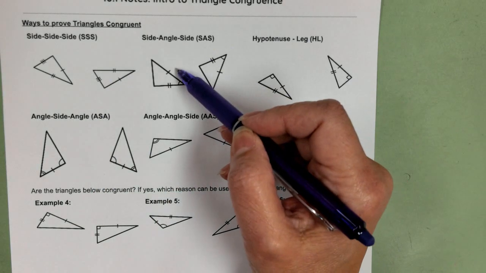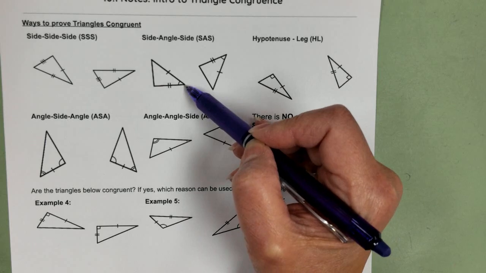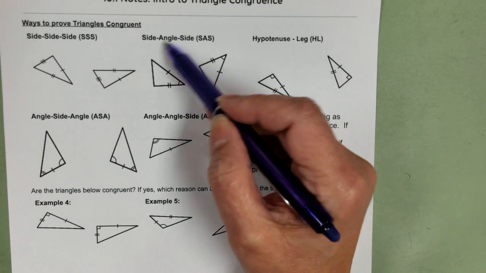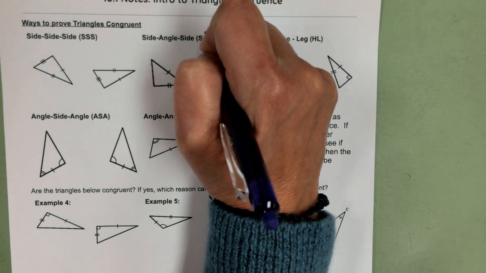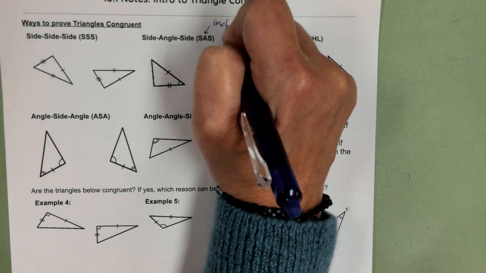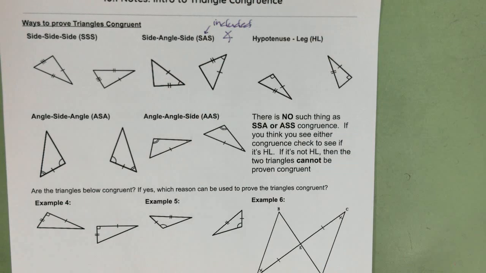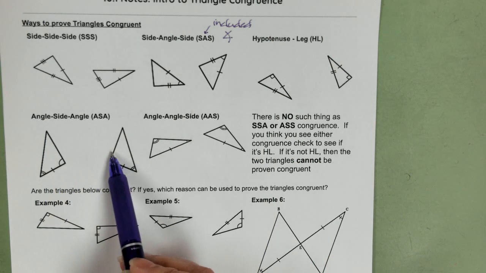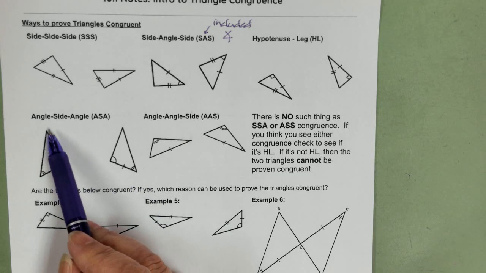If you have a pair of corresponding sides and the included angle of 2 triangles congruent, then they are congruent by side, angle, side. This is the included angle.